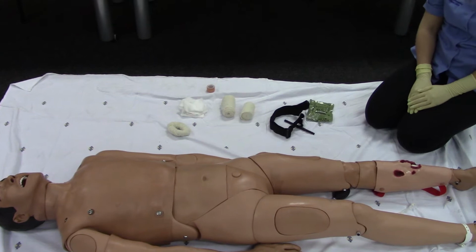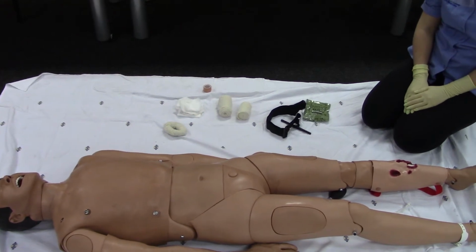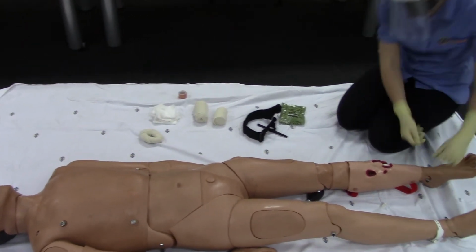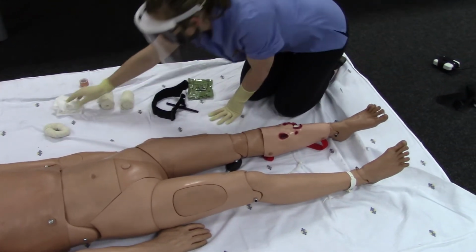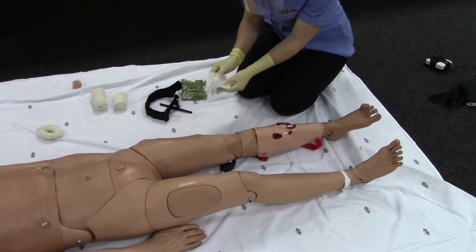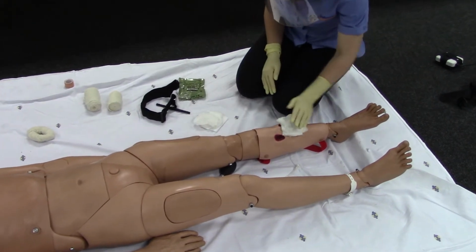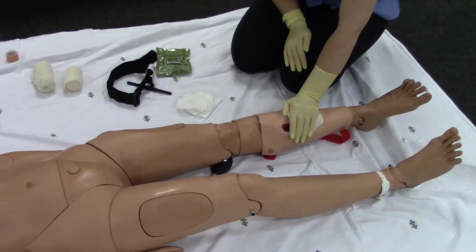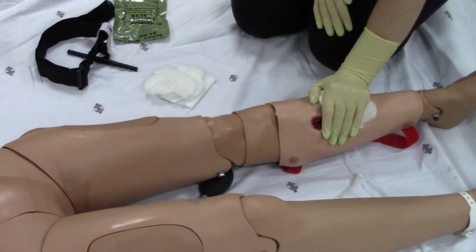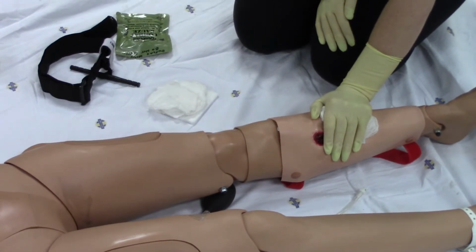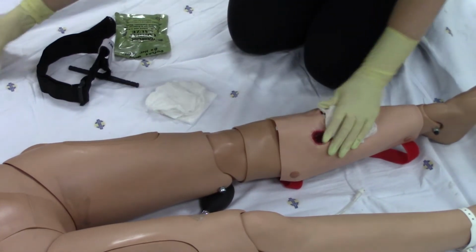Step 3. Bleeding control with the dressing. Expose the bleeding site. Apply direct pressure over the wound with a dry, clean dressing. Keep pressure on the wound until bleeding stops. Apply a bandage to take over pressure on the dressing.